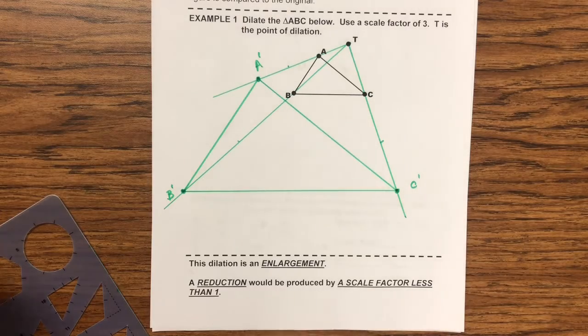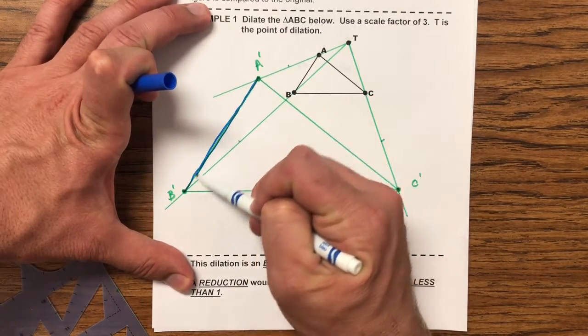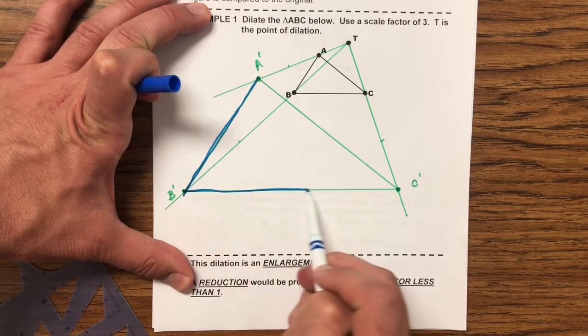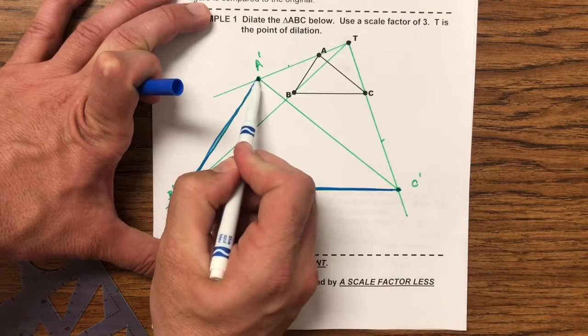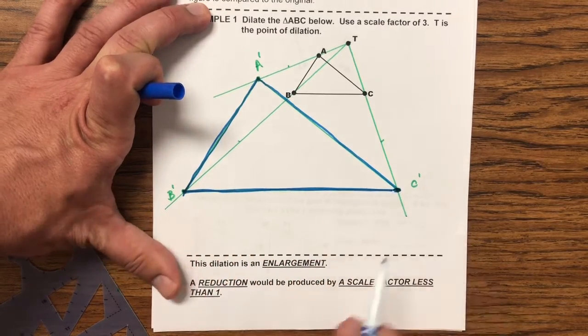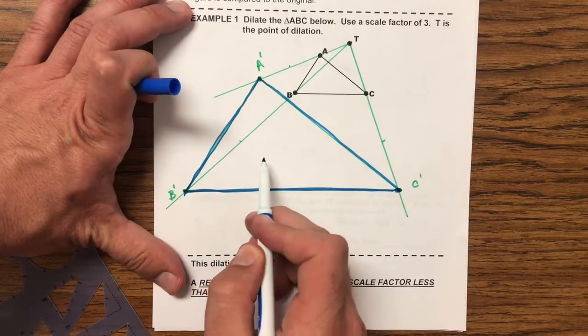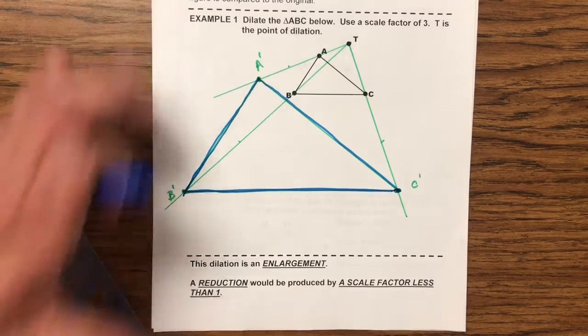What we'll do is we'll take the blue here. So there's our triangle there. There. And there. And that triangle is 3 times as big as this triangle. That's our dilation.